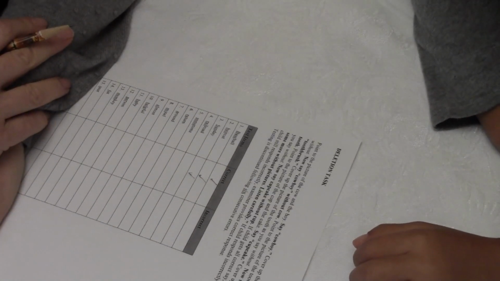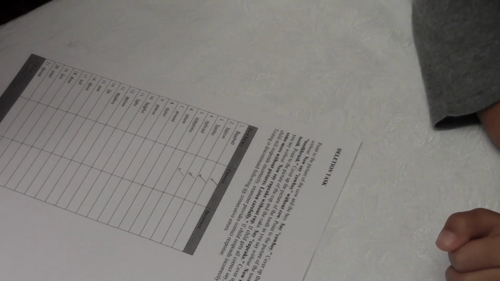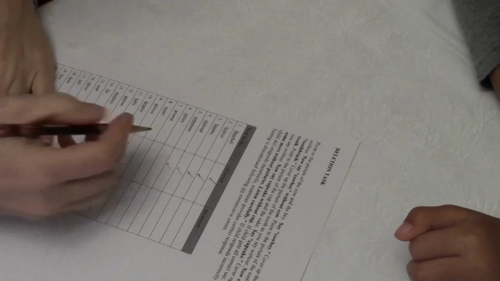How about Sunday? Sunday without sun. Day. Perfect. Railroad without rail. Road. You got it. Sometime without some. Time. Return without re. Turn. I thought that was going to be tricky, but you knew it right away.